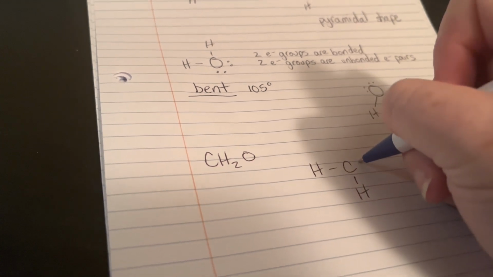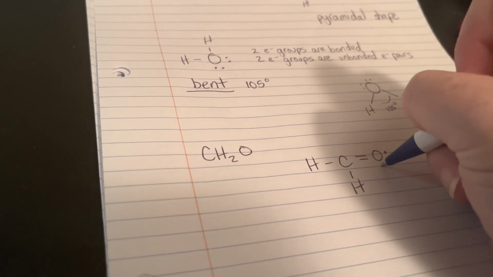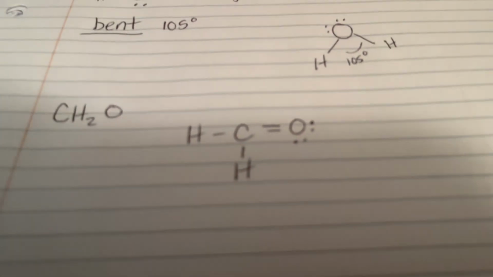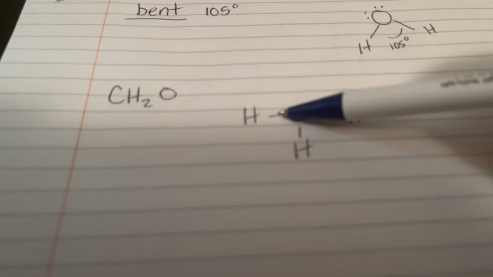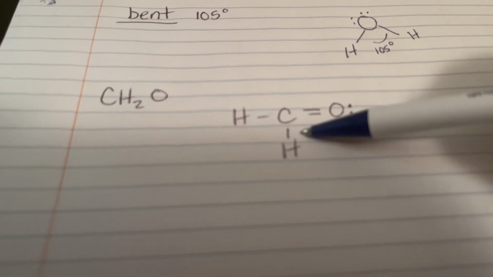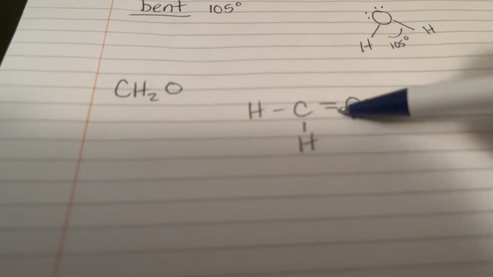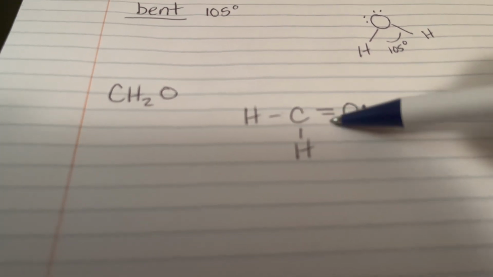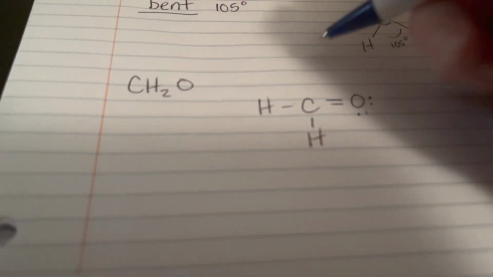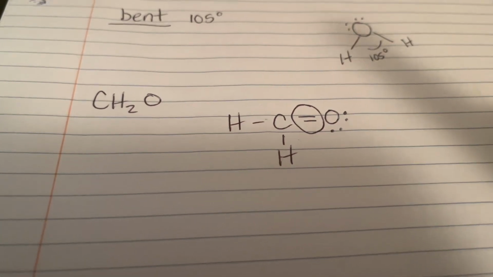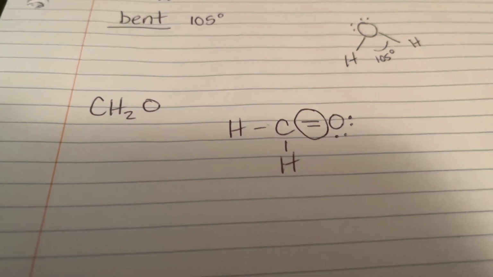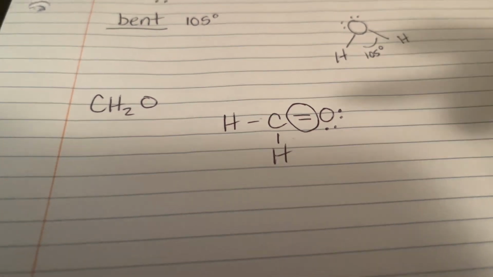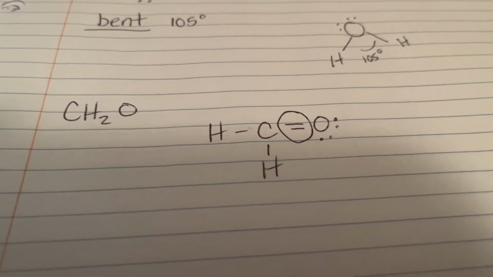What if I have something like this? Okay, so I'm always looking at the groups on the central atom. All right, so this is an electron group, right? It's a bond. This is an electron group, it's a bond. And this is an electron group, it's a bond. This is not considered 2 electron groups. Okay, this double bond is considered as 1 electron group. It's technically a bond that's doubly strong as a single bond. Okay, so in this, there are 3 electron groups.